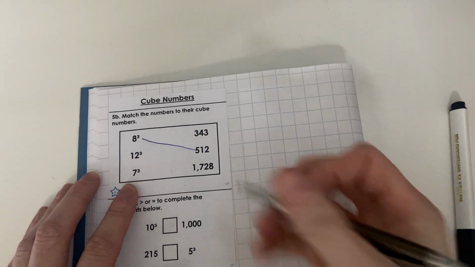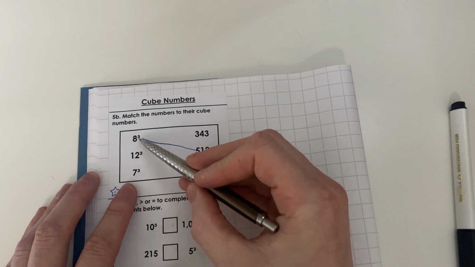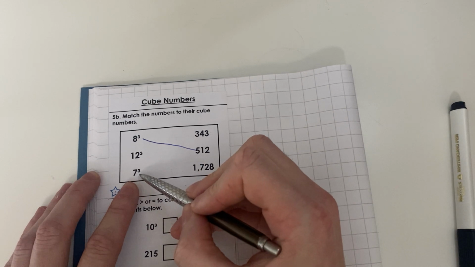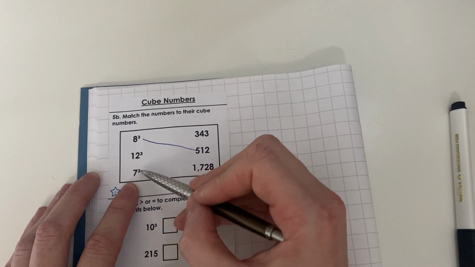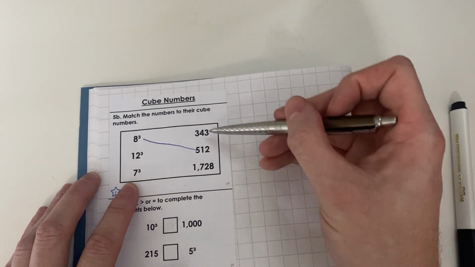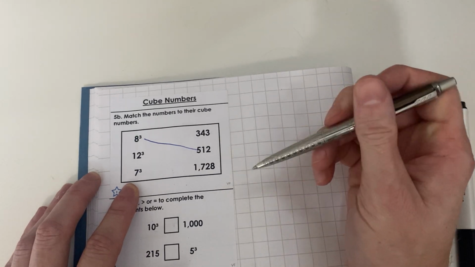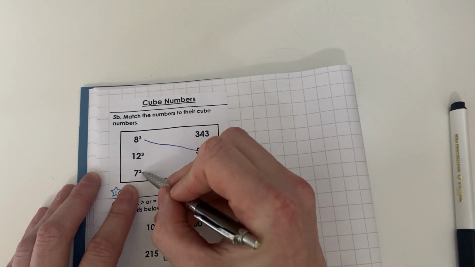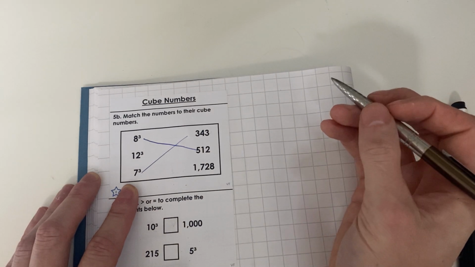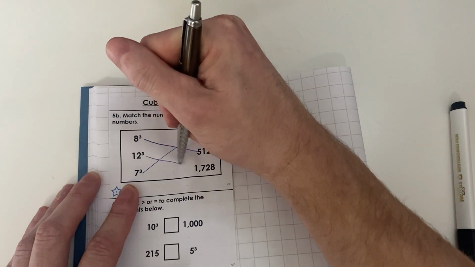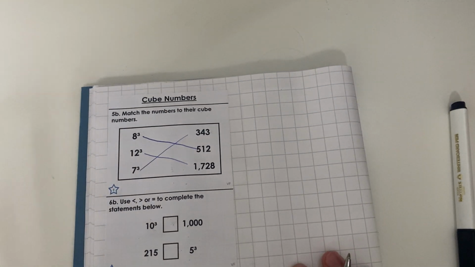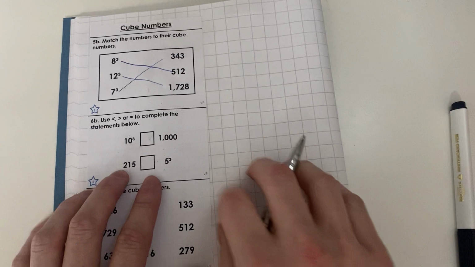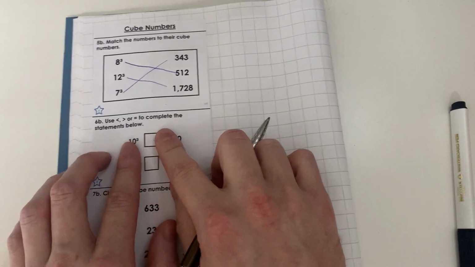But another way you can do this is, we know 8 cubed equals 512, so 7 cubed has to be smaller, because 7 is smaller than 8. So we've got to find which answer is smaller of the remaining two: 343 or 1728. So it's very simple that 7 cubed is equal to 343, and therefore 12 cubed is equal to 1728. Very, very simple.